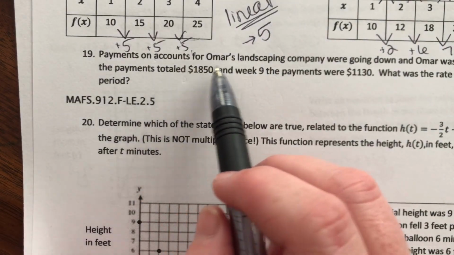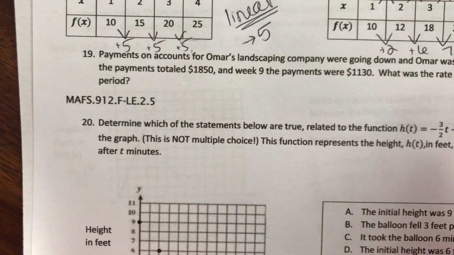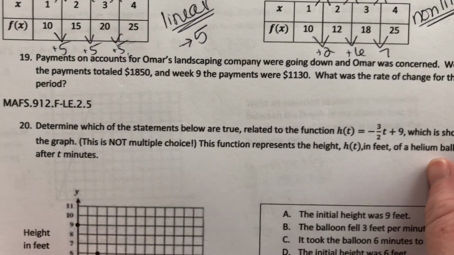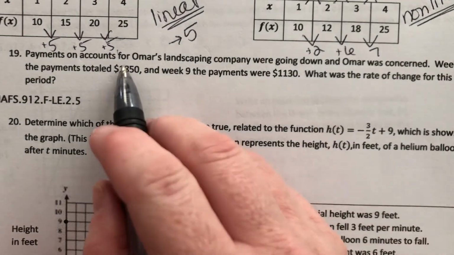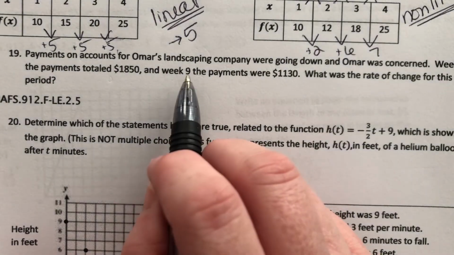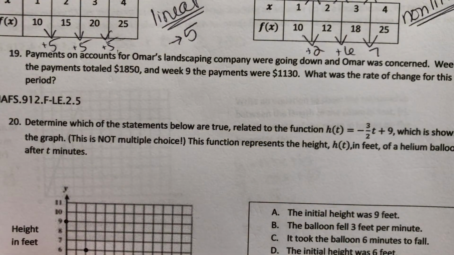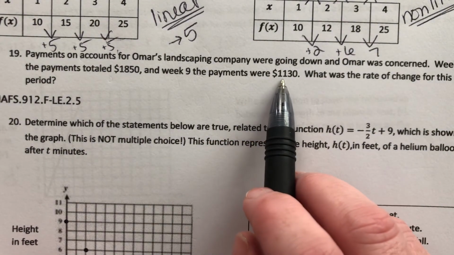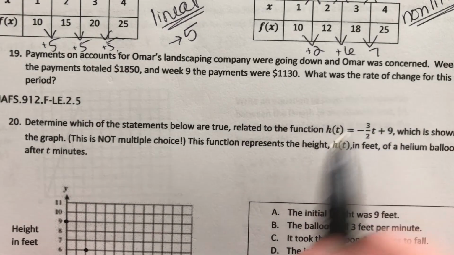Payments on accounts for Omar's landscaping company were going down, and Omar was concerned. Week 1, the payments were a lot. They were $1,850. And then week 9, 9 weeks later, the payments were $1,130. What was the rate of change for this time period?